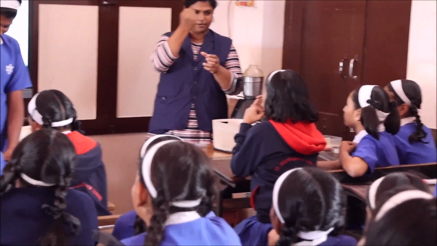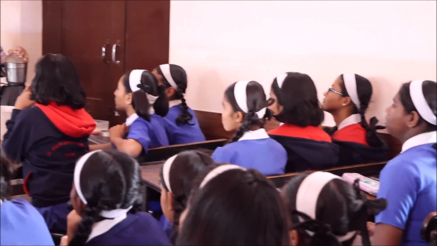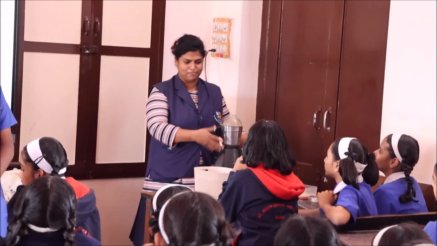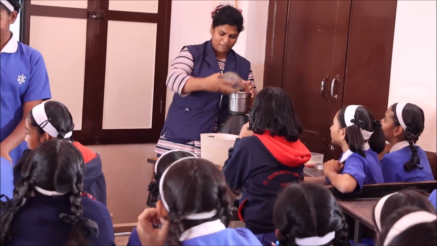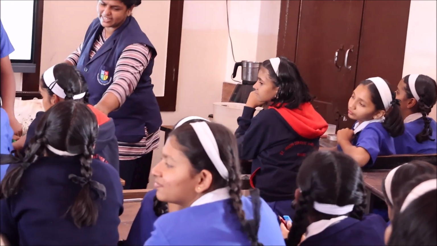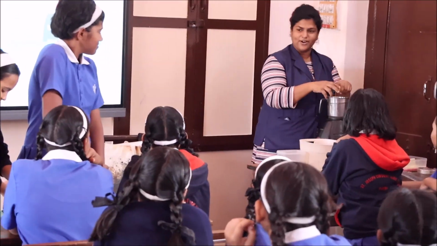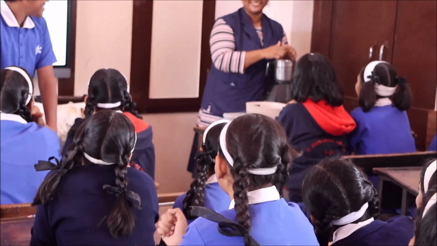There's a grinding bowl and a grinding stone. Now I have a mixer. Needs electricity and so on. So I'm going to start putting a little bit of ginger there. And ready? Yes.